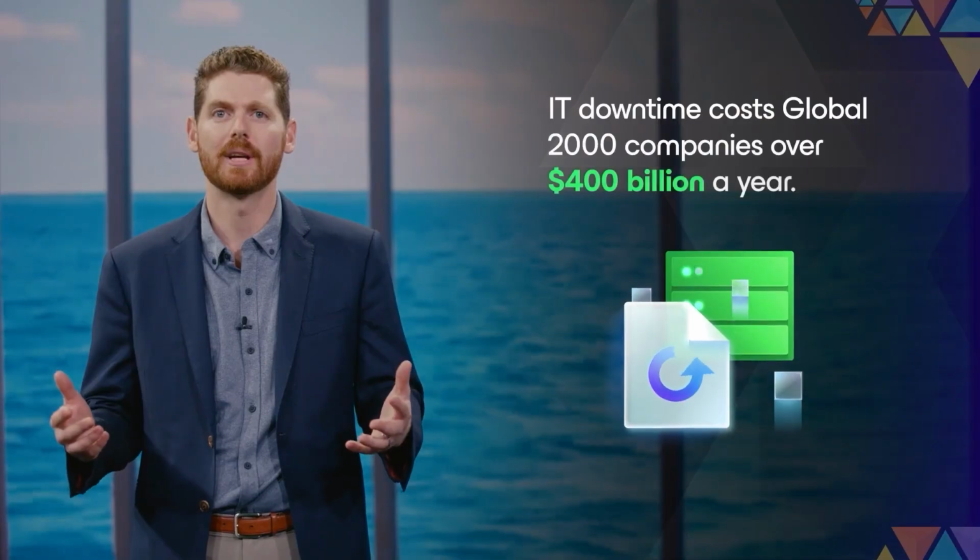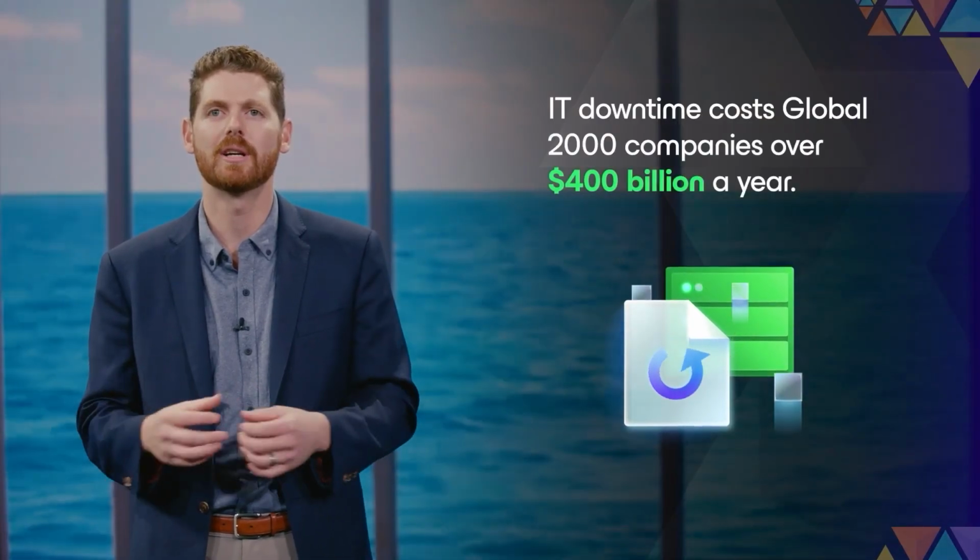Statistics prove this out, as downtime costs Global 2000 companies $400 billion a year. That's $200 million per company. And those are just the actual dollars. That doesn't factor in variables like brand and reputation.